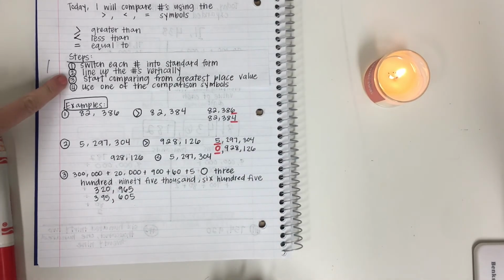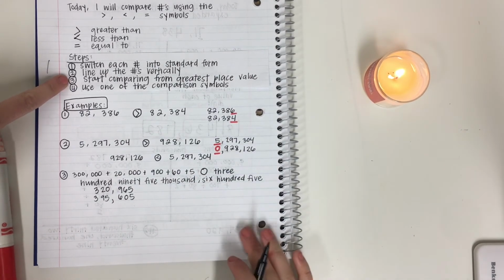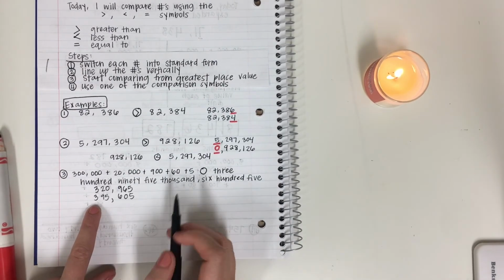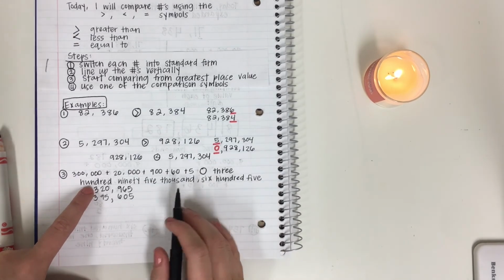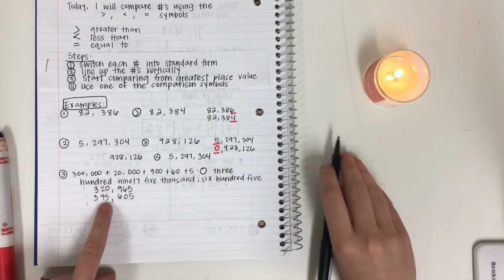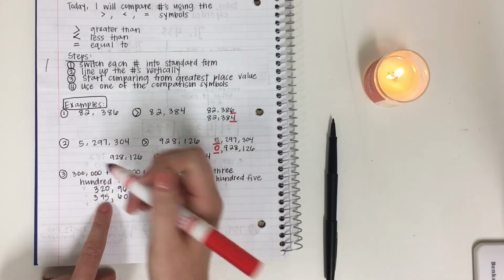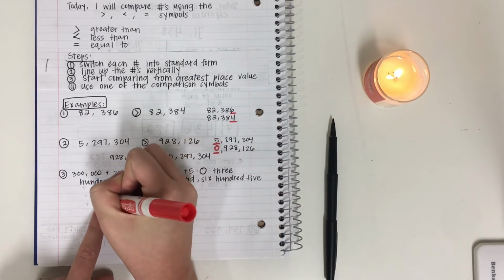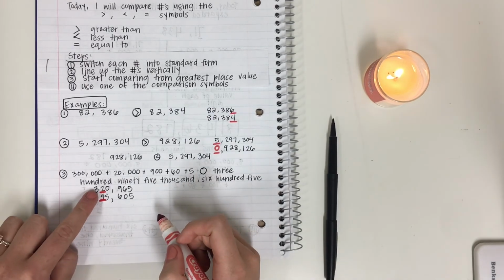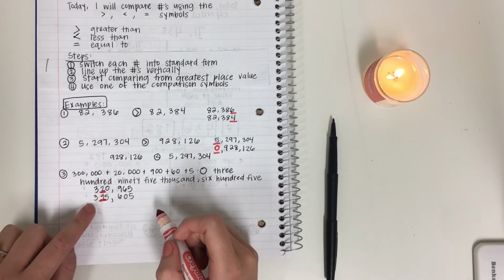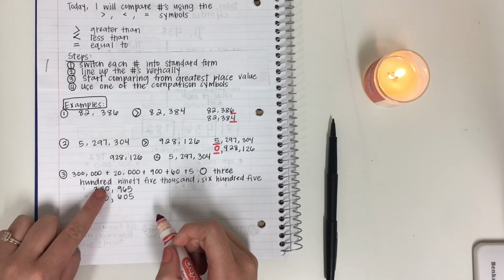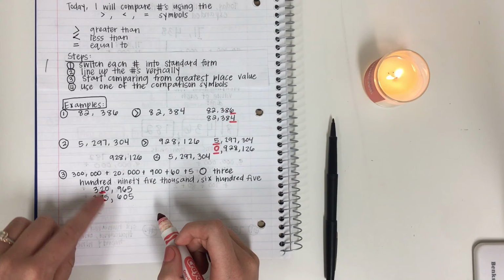Okay. Step 3 is to start comparing from greatest place value. They share the same greatest place value, so we're going to start with our 300,000. Okay, we know 3 is the same as 3, so we're going to move to the right. Here we automatically see that the numbers are different, so I'm going to underline them. So let's look. I'm thinking donuts. You think what you want to think. So I would rather have 9 donuts versus 2 donuts. So I know that 9 is greater than 2.